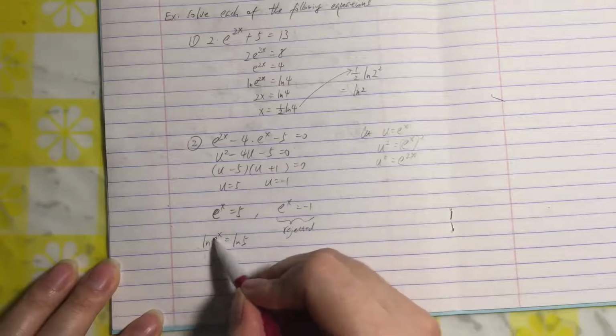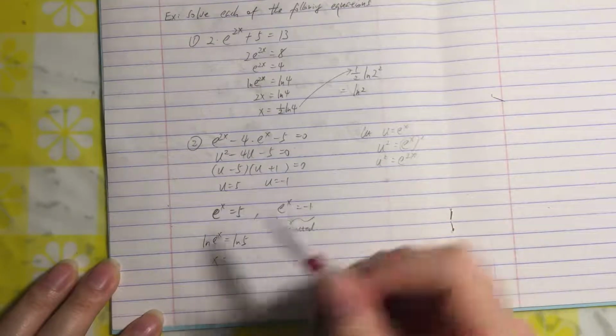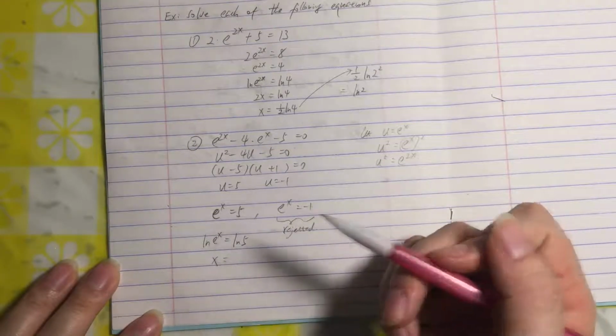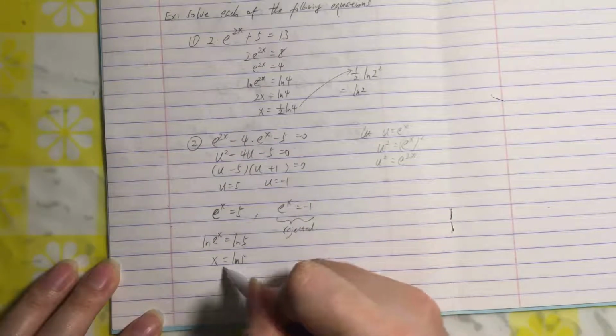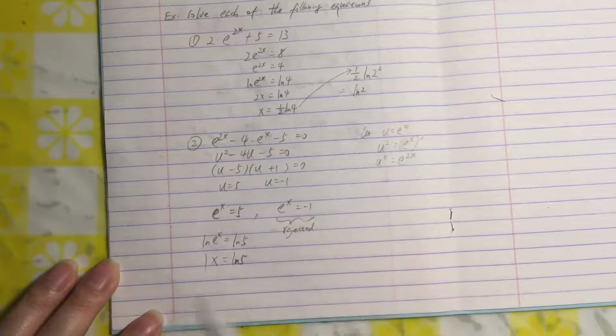Since they are inverse functions, by inverse function properties, they can cancel. We have x by itself on the left side. On the right side, we leave it the same. So x equal to ln of 5. That's the solution to this equation.